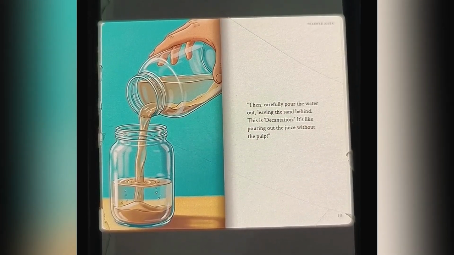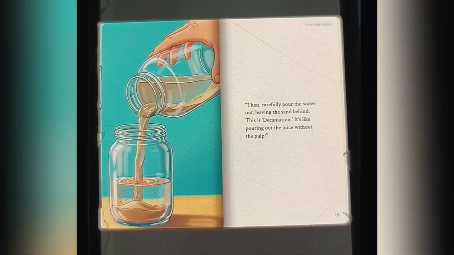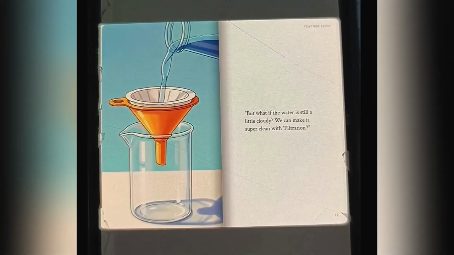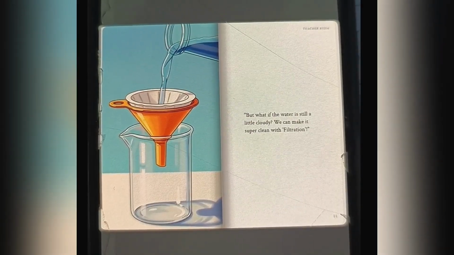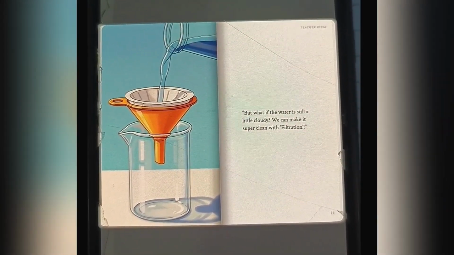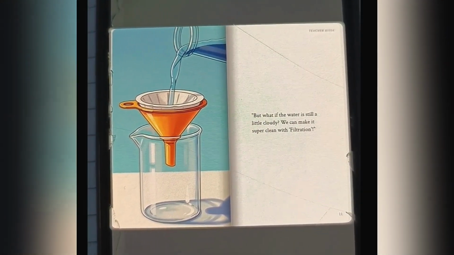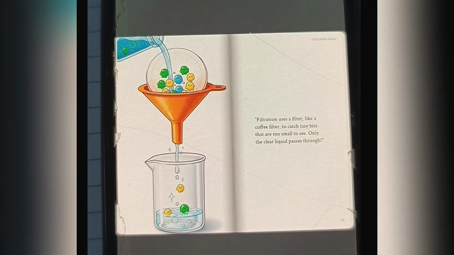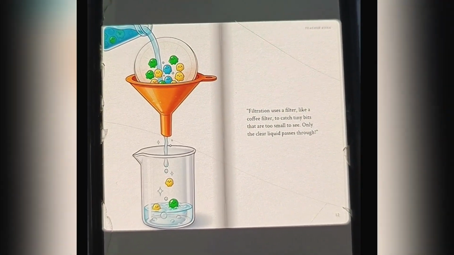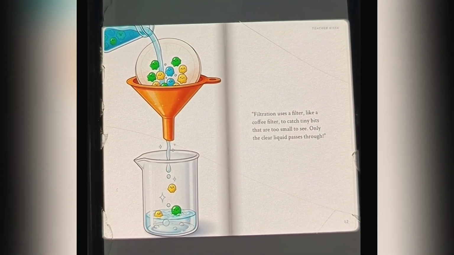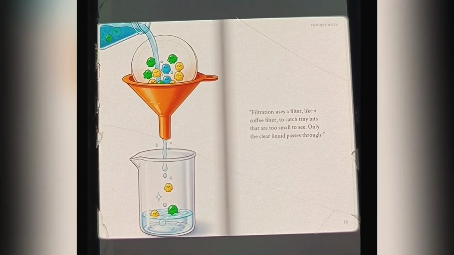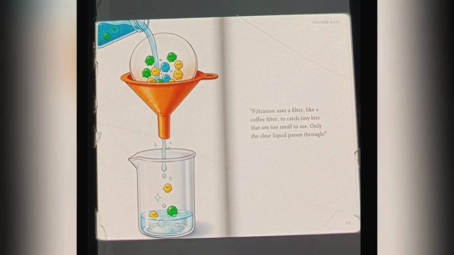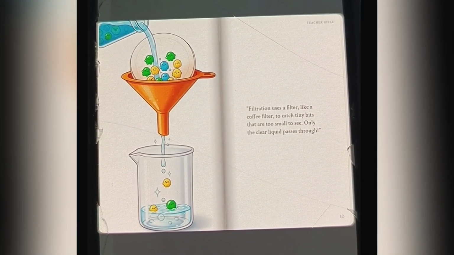This is decantation. It's like pouring out the juice without the pulp. But what if the water is still a little cloudy? We can make it super clean with filtration. Filtration uses a filter, like a coffee filter, to catch tiny bits that are too small to see. Only the clear liquid passes through.